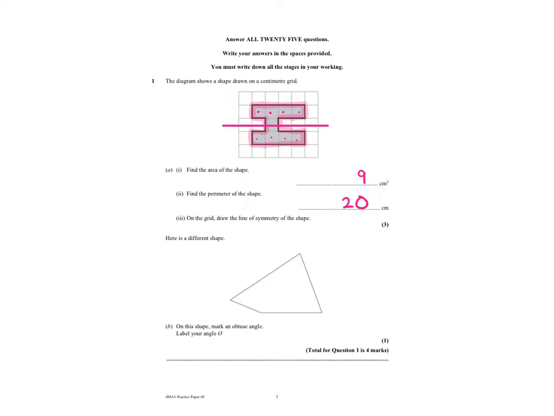Here is a different shape. On this shape, mark an obtuse angle. Label your angle O. Now, an obtuse angle is an angle between 90 degrees and 180 degrees. Now, we know a right angle, 90 degrees, looks like this. We know 180 degrees is on a straight line. So we're looking for an angle that is in between 90 and 180. So we're looking for any angle that could be here. For example, this angle would be between 90 and 180. So we can see here, we have this angle and it says label your angle O. Perfect.